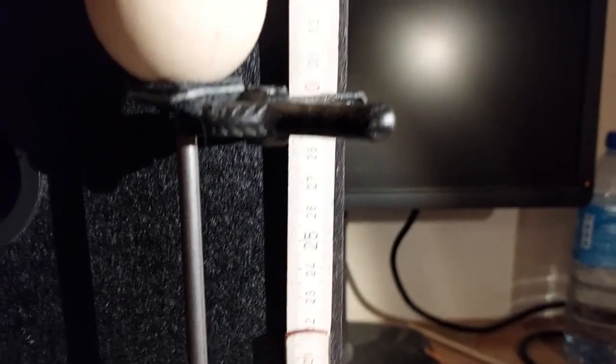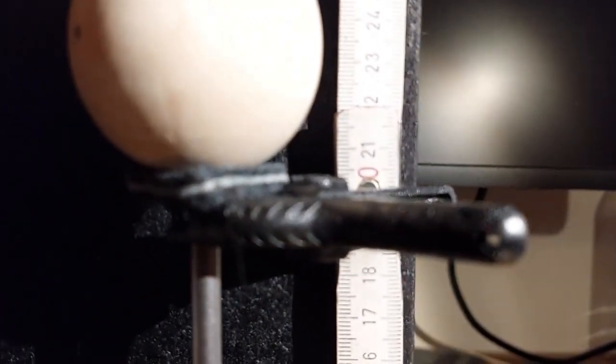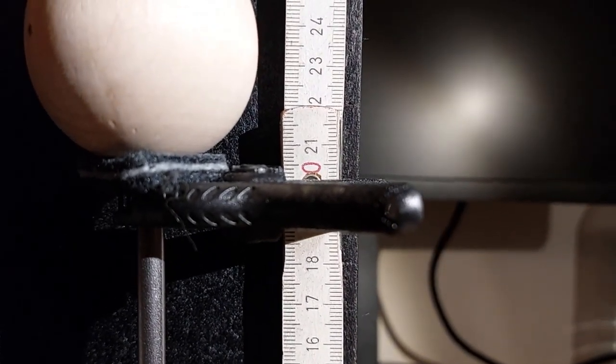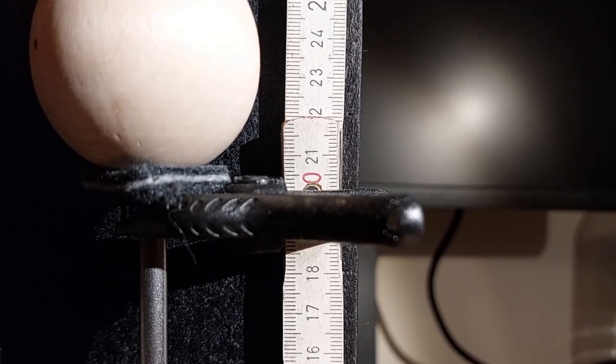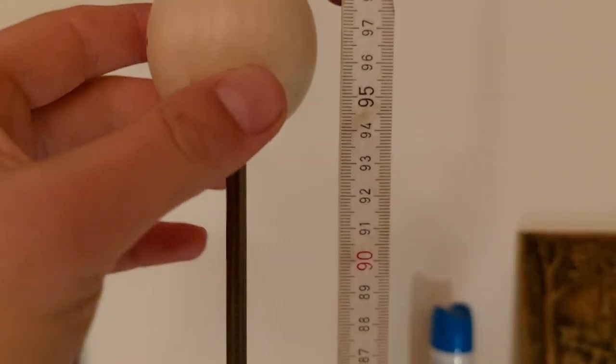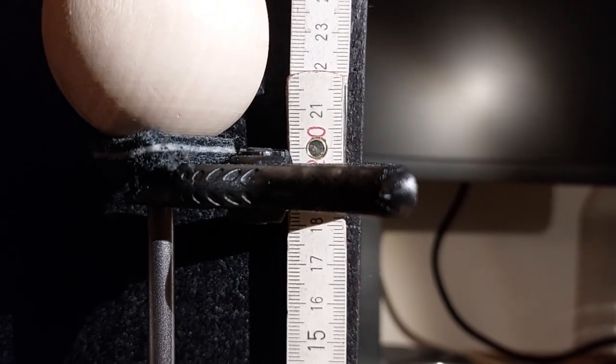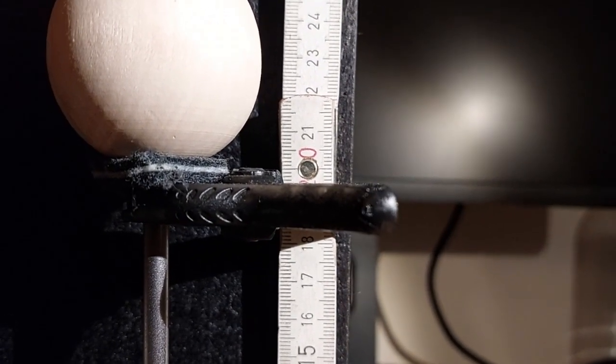64 centimeters, trial 2. Displacement is 10.3 or 10.4. Yep. 64 centimeters, trial 3. I'm sorry, it shouldn't be that dark. Come on. 94. Alright. The displacement is 10.3 or 4. I think it's 10.4.